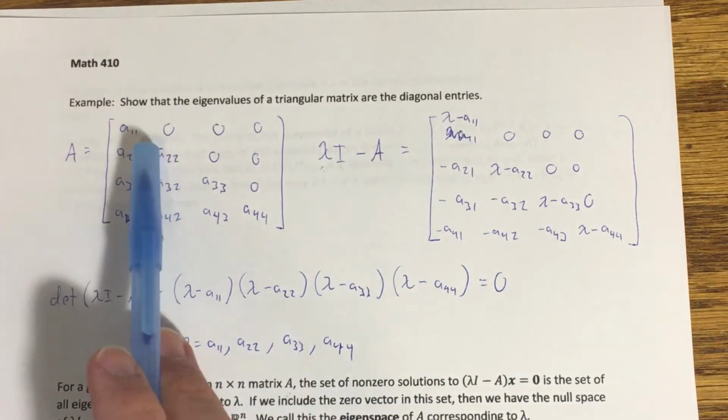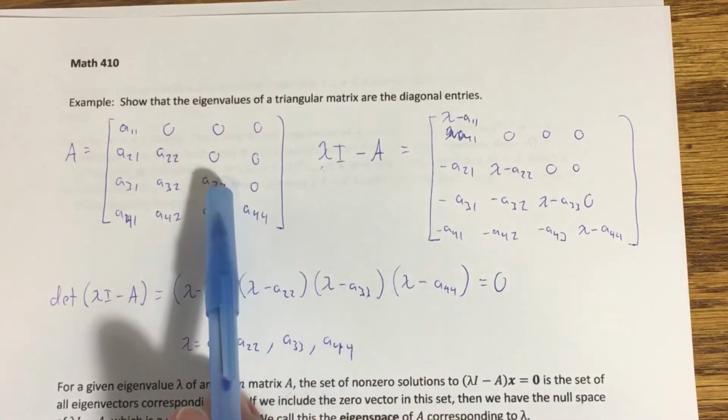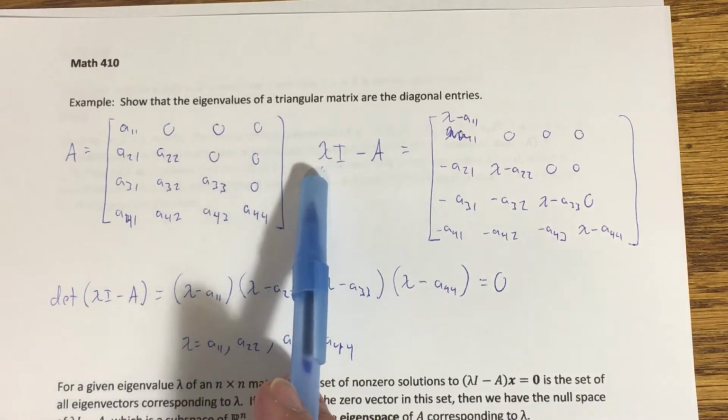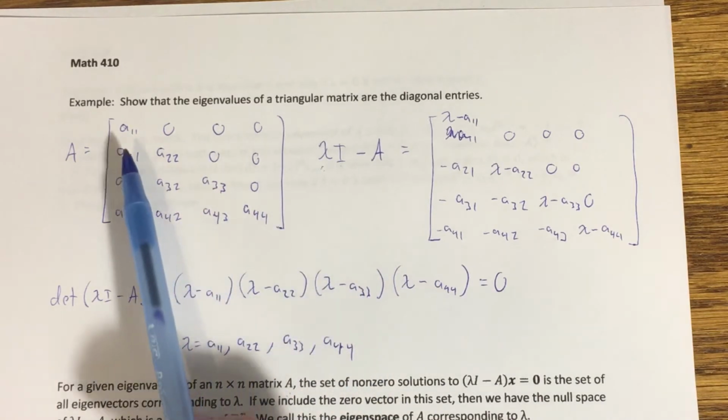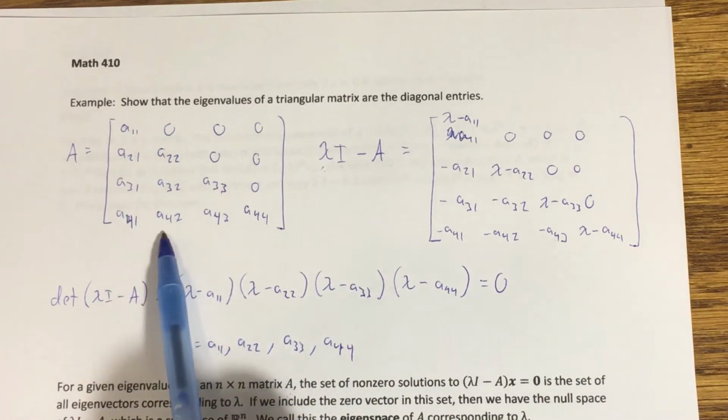So this example tells us how it's going to be done. The eigenvalues of any triangular matrix are simply the diagonal entries. And it's really easy to show that. So rather than prove a general case, you can see it from the case of a 4x4 lower triangular matrix like this one.